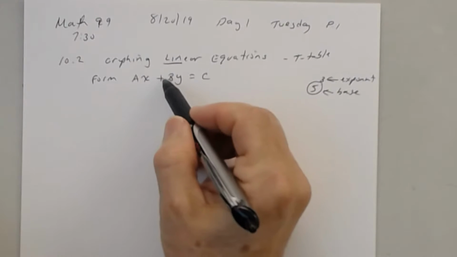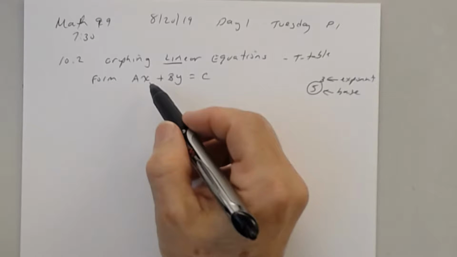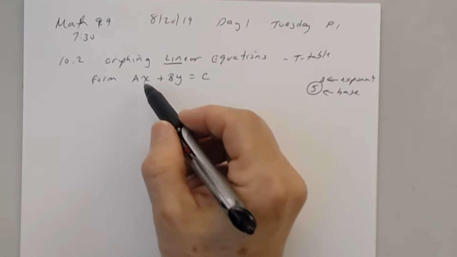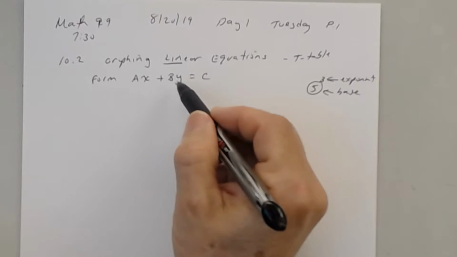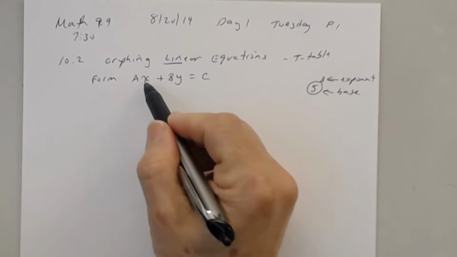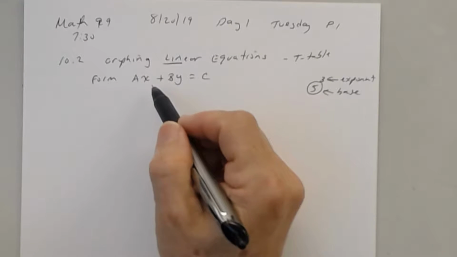If you don't see an exponent, what is it understood to be? 1. So if there's no number there, it's understood to be 1. So this is a times x to the first power plus b times y to the first power. So what makes it linear is that the exponents for both the variables are 1.